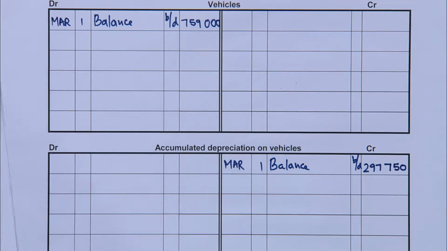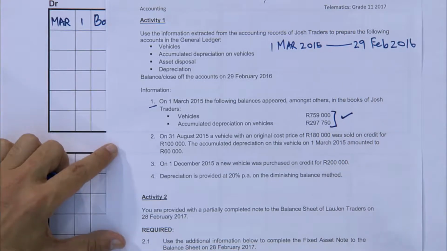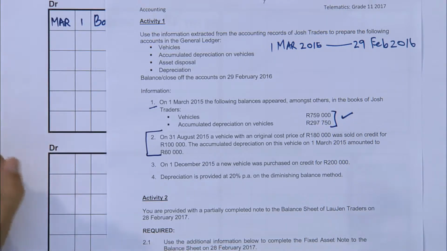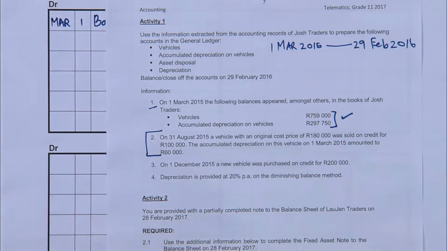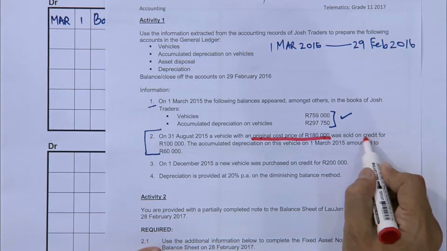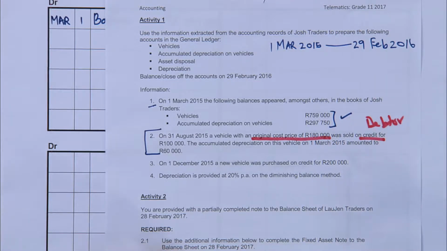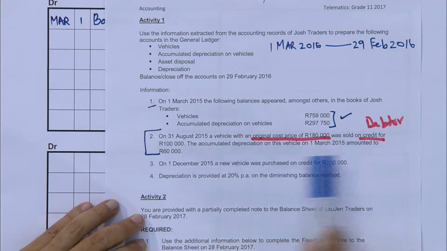Right, so everybody's still with us? So just back to the information quickly. So those will be the opening balances that we filled in over there. Then it says on the 31st of August, a vehicle with original cost price of 180,000. So let me just underline this because this part is important. The original cost price was 180,000. It was sold on credit. So somebody owes me money, and that person I call a debtor. That means in the asset disposal account, I will have to write the words debtors control on the credit side. And it was sold for 100,000. The accumulated depreciation on this vehicle on the 1st of March amounted to 60,000.